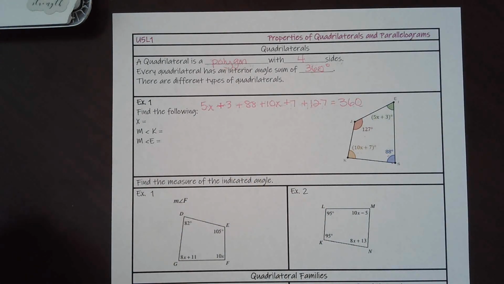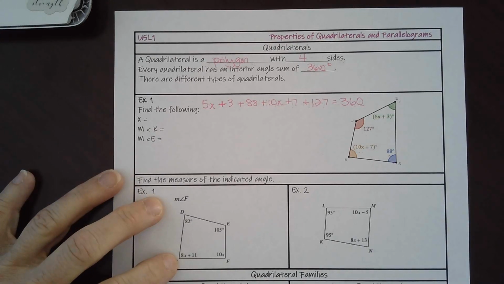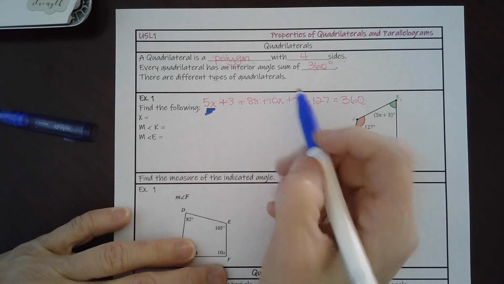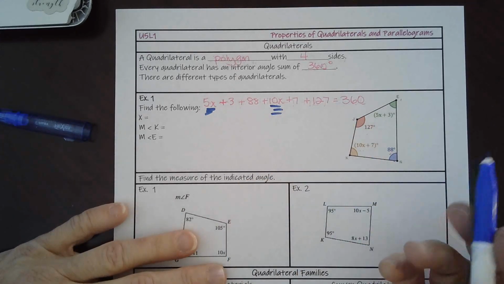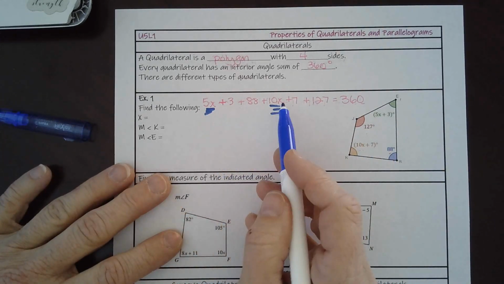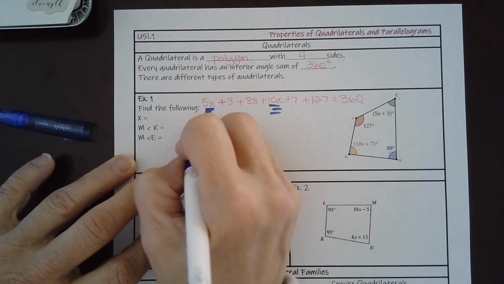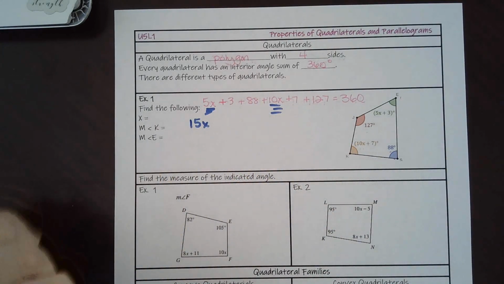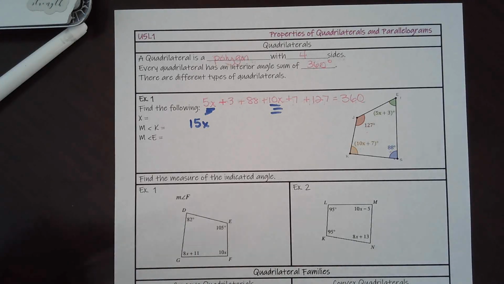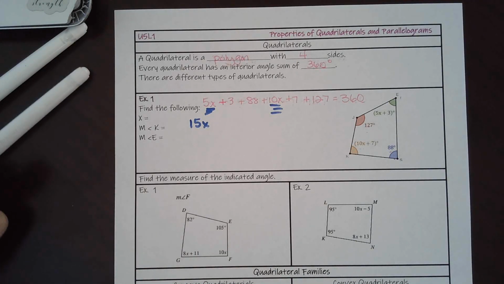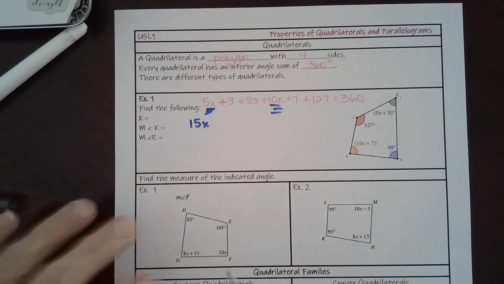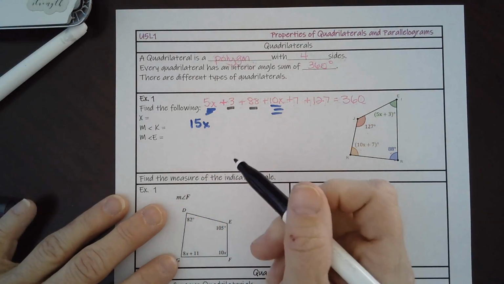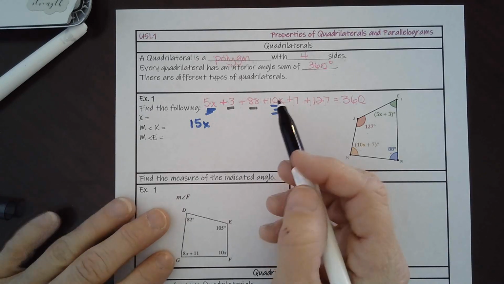So let's think about what we have. Combining like terms, we have a 5x and a 10x, so 5x and 10x will be 15x. Then let's add all the constants. Let's add 3 and 88, that's going to be 91.